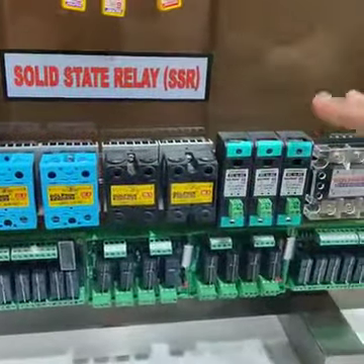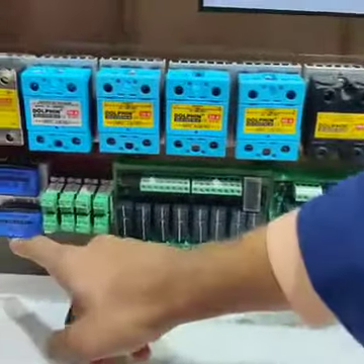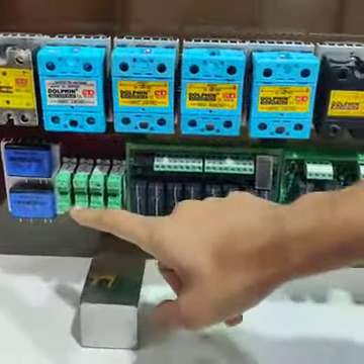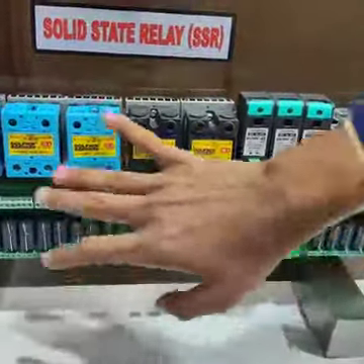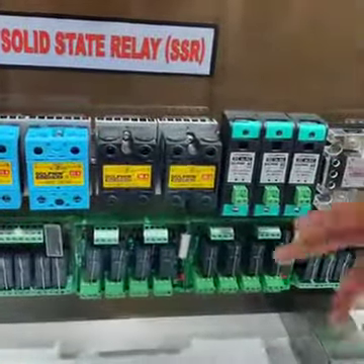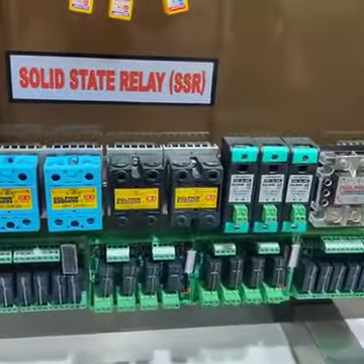Solid state relays are widely used. You can see we have this solid state relay. We have smaller one also for 5 ampere. These are also solid state relay. Now these are relay channel card. These relay channel cards are used usually in PLCs or also used in control panel. We also provide them at very cheap rates.